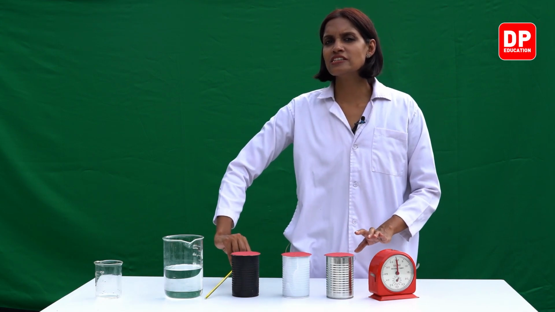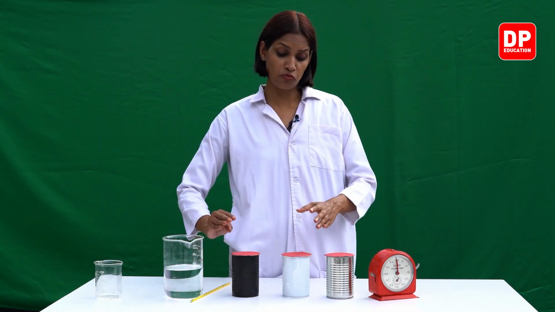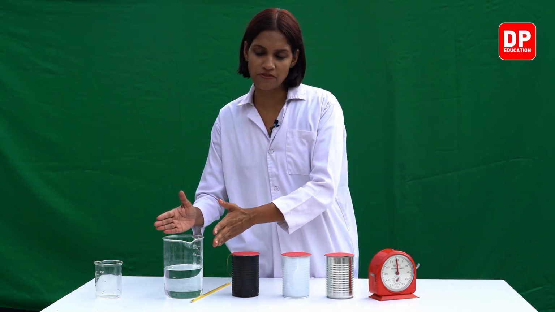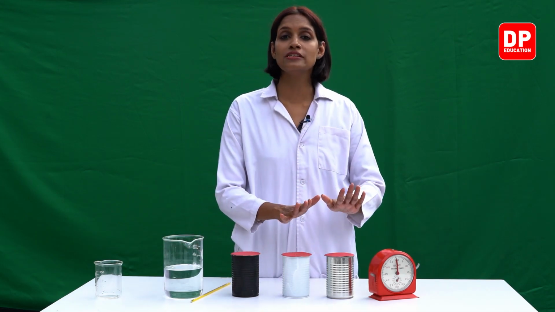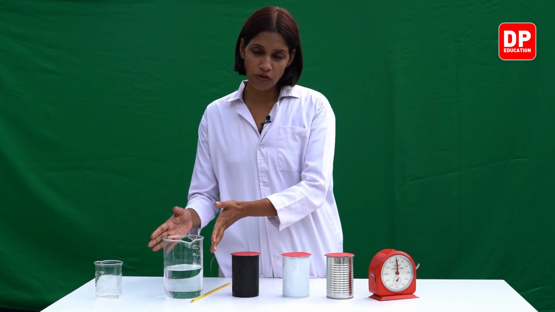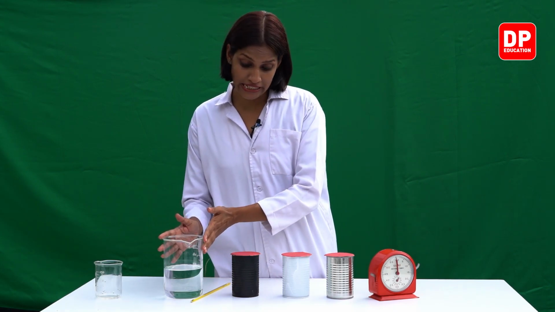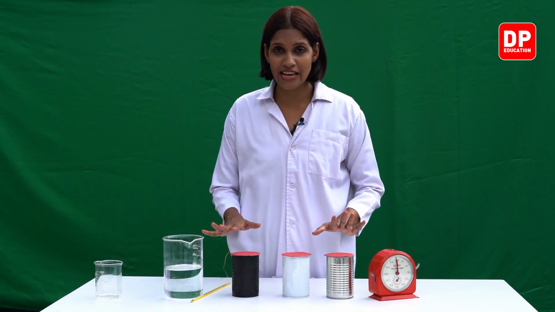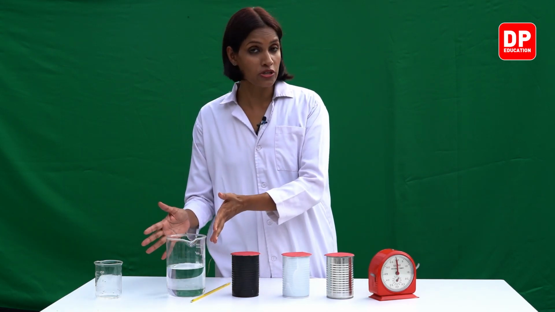So the initial temperature of the water was the same in all 3 tin cans, because we transferred the water which was here to all 3 tin cans. Now we transferred the water which was in this beaker to these 3 tin cans, okay? So the initial temperature of this water in this beaker was 29 degrees Celsius. So we can take as initial temperature 29 degrees Celsius.